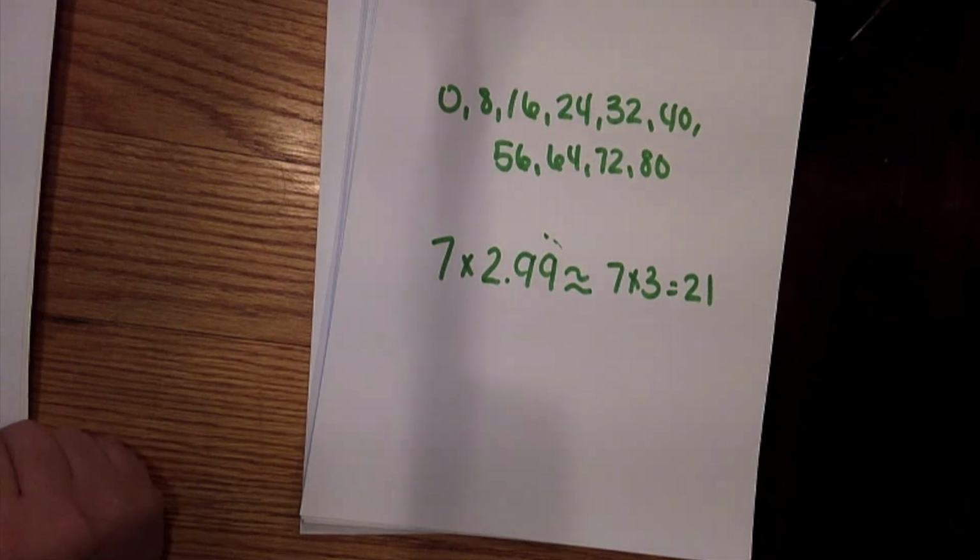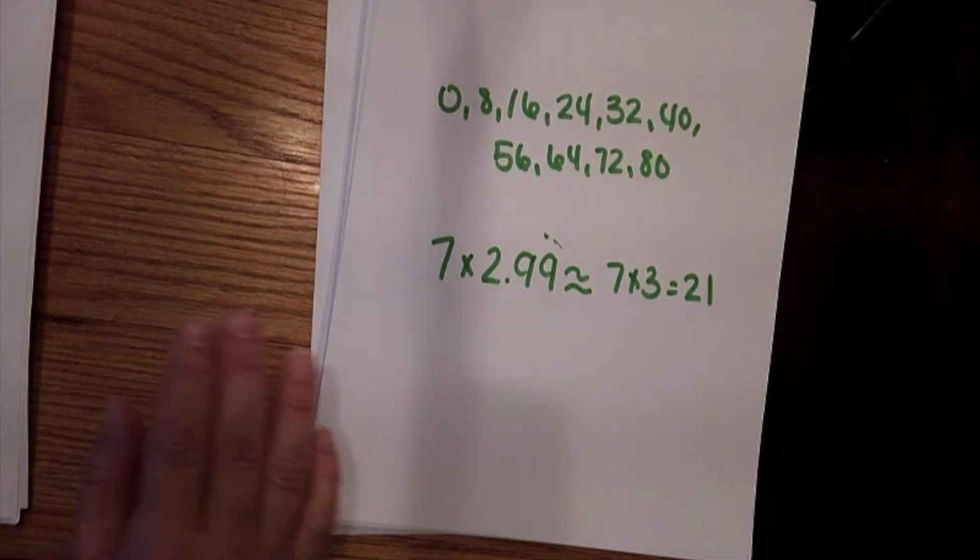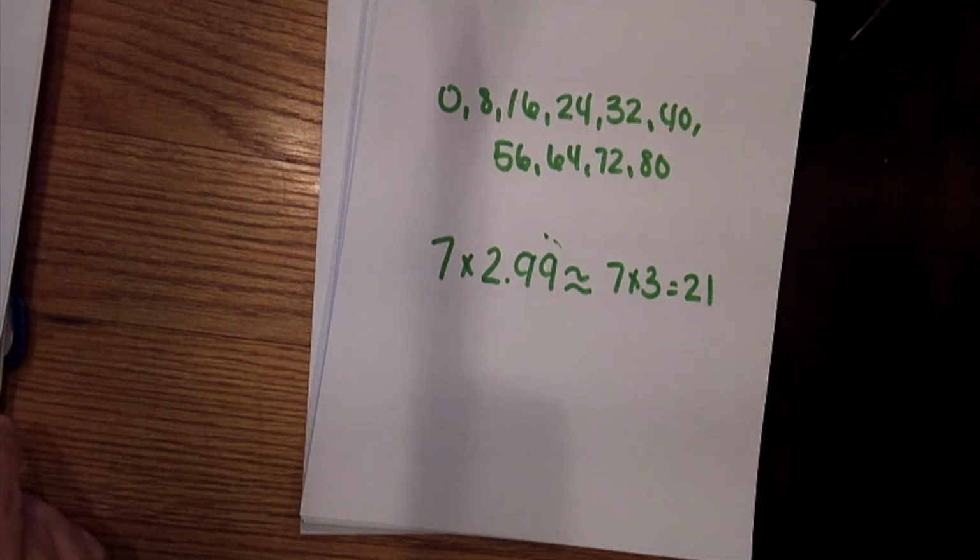All right, guys, so you have lessons 10, 11, and 12 to do with this. Multiplying with decimals.